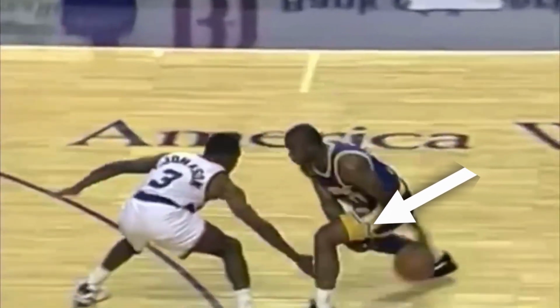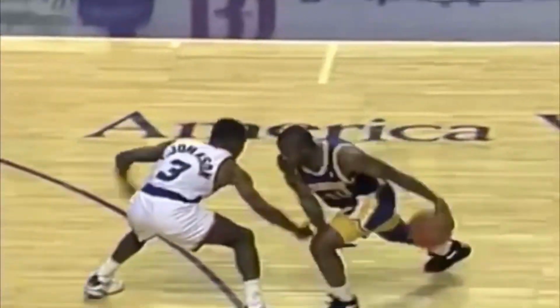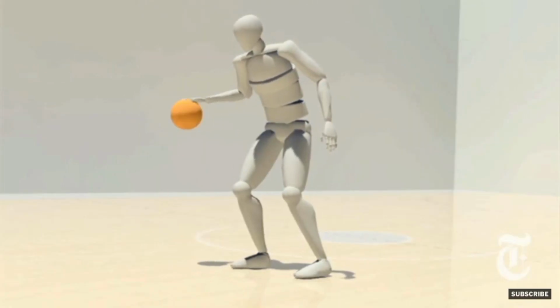The key is to get lower than your defender, extending your lead foot towards your defender and a little bit outside their shoulders. Once you dribble between your legs, it's important to explode forward with your opposite foot, going shoulder to shoulder with your defender, leaving them no room to recover. Master this move and you'll be one step closer to the killer crossover. But for the rest of it, let's listen to Tim Hardaway.